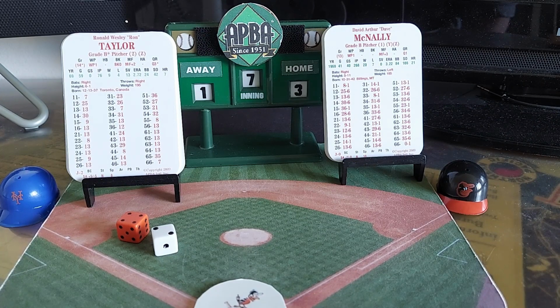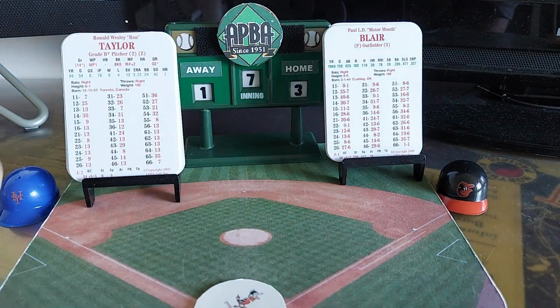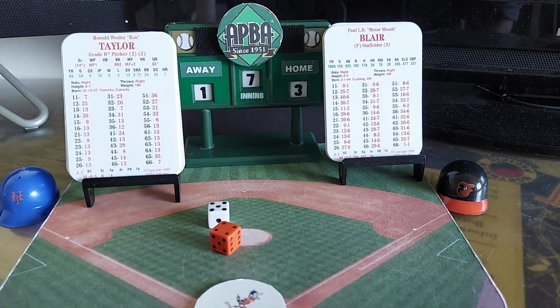4-2 is a swing and a miss for strike three. Two gone. Top of the order, and Paul Blair. Blair gets a walk. He's a fast man.